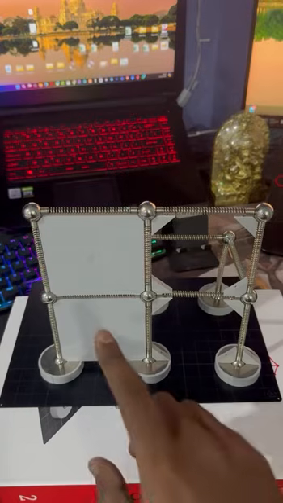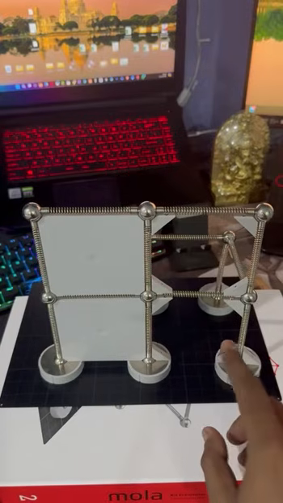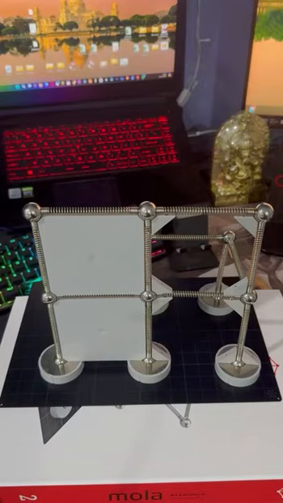If you see here, I have created two bays. This is a 2D frame actually, two bays, and one bay is having a moment resisting frame and the other bay is having two plates, which you can say are acting as shear wall.